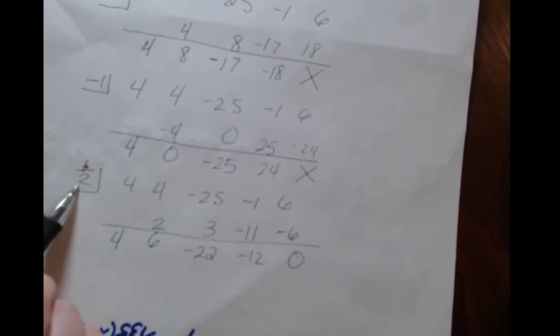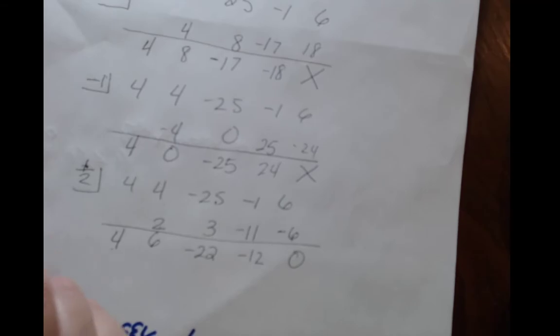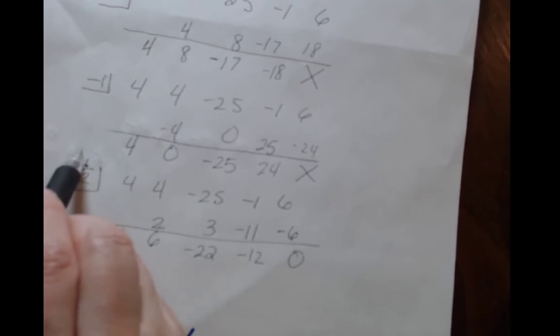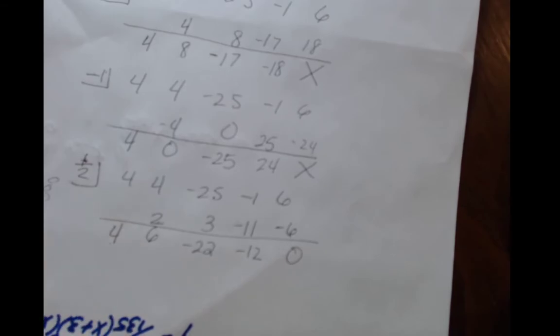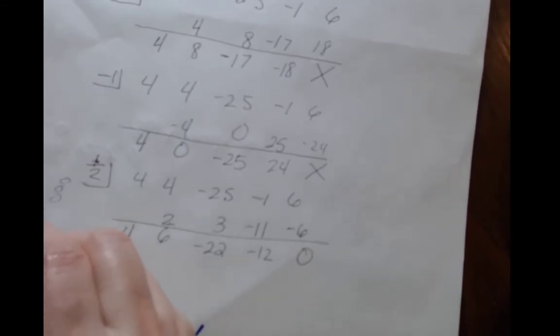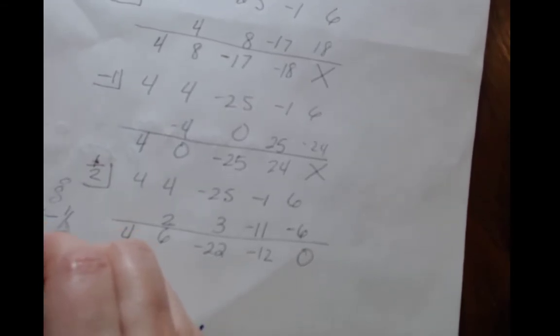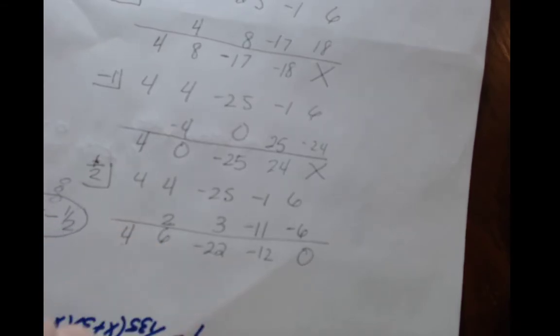Okay, so we have one of our factors. This is a 0. A 0 is 1/2. And so remember that x minus 1/2 is our factor.